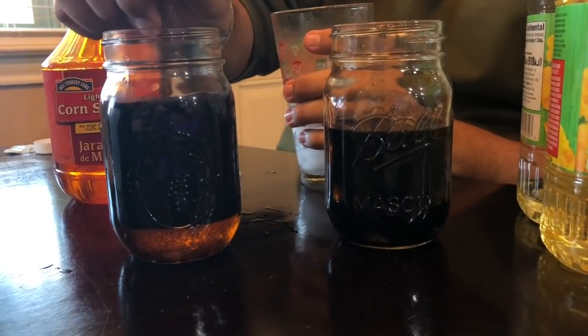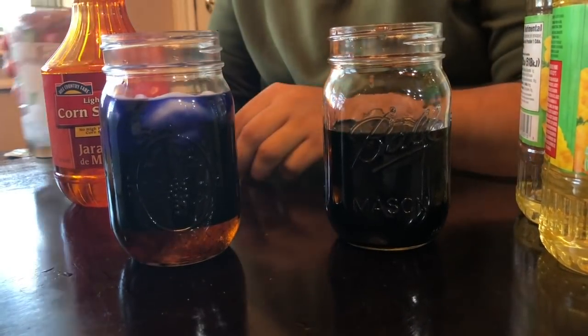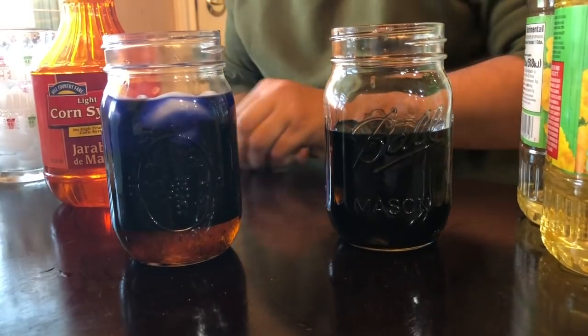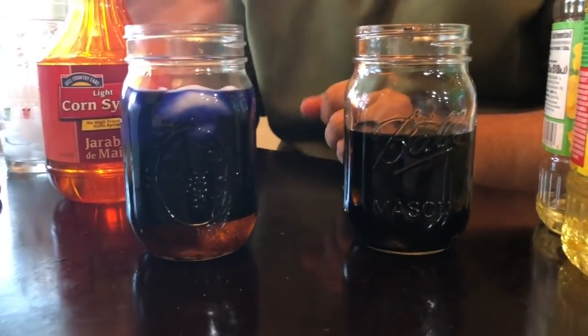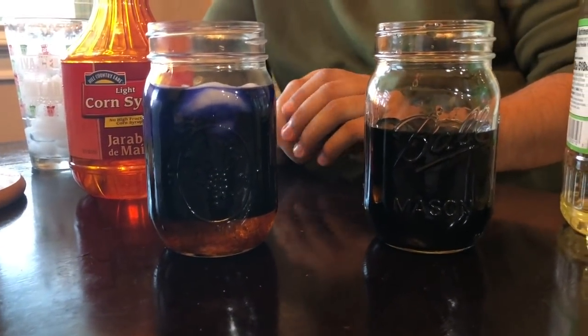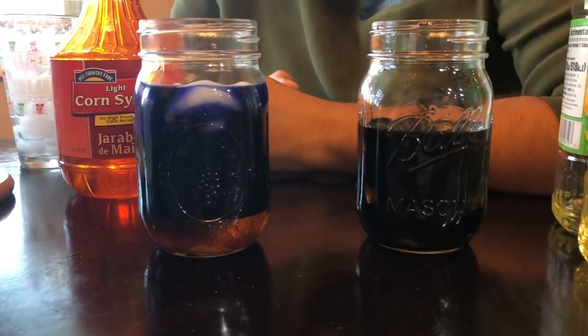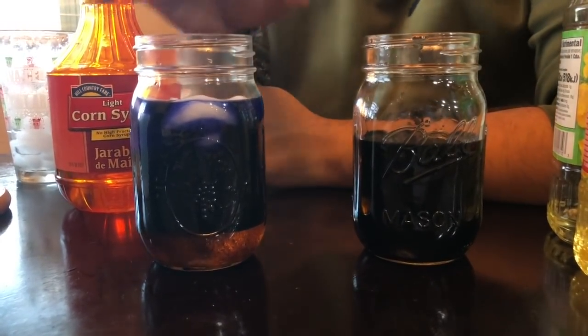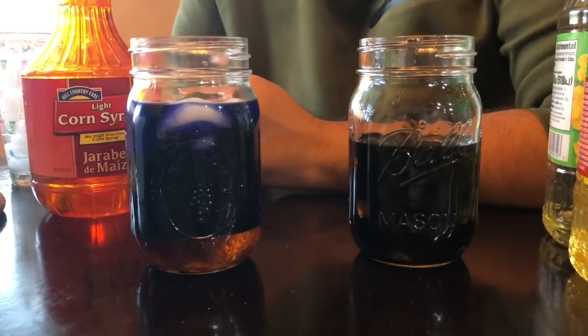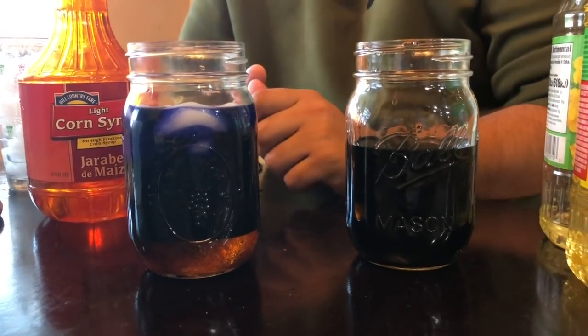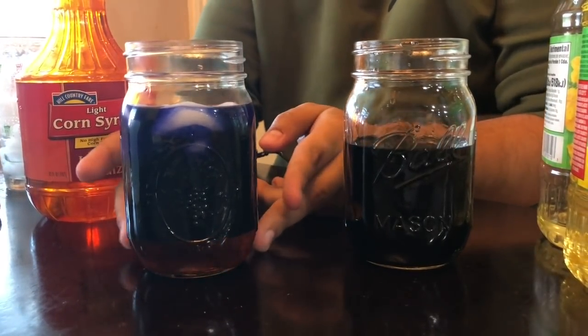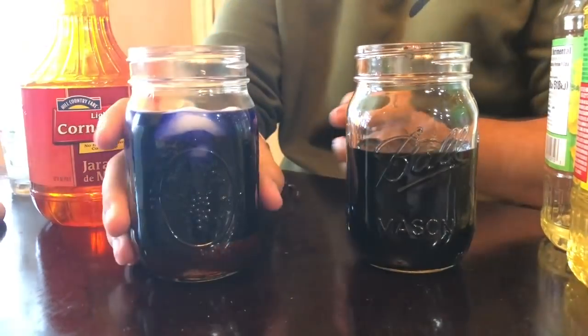So we have three things in there. We have water, we have ice, and we have corn syrup. Now, the one that is the least dense would be the ice because it's at the very top. The one that is the most dense, has more density, is the corn syrup at the very bottom.